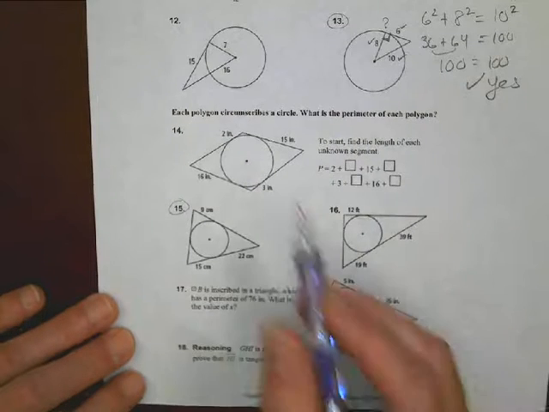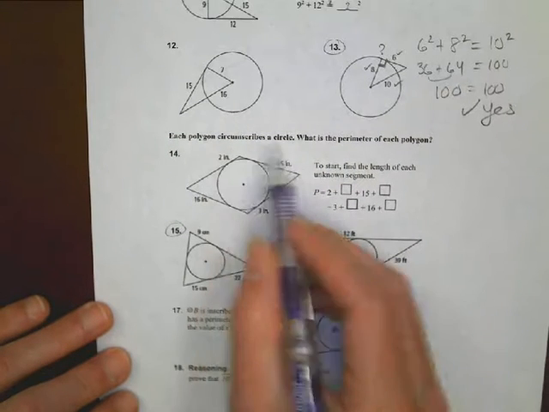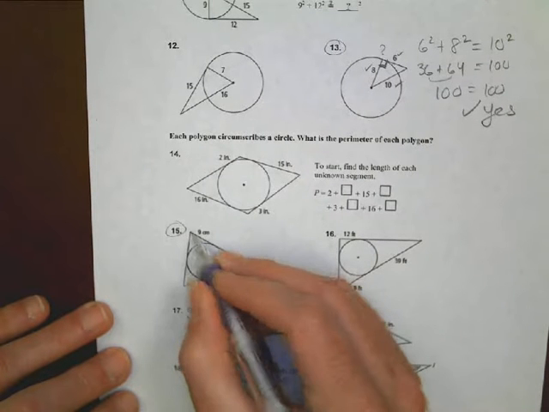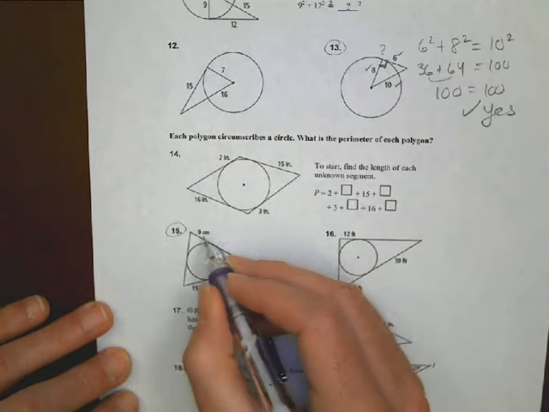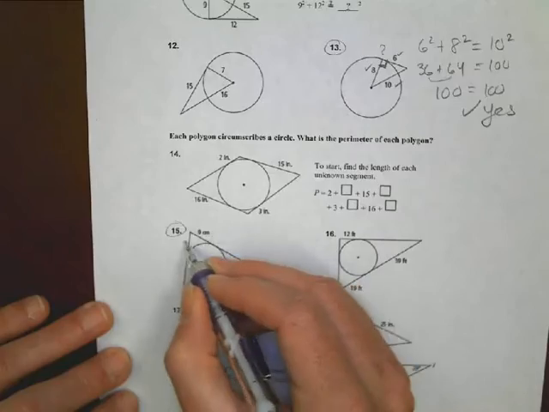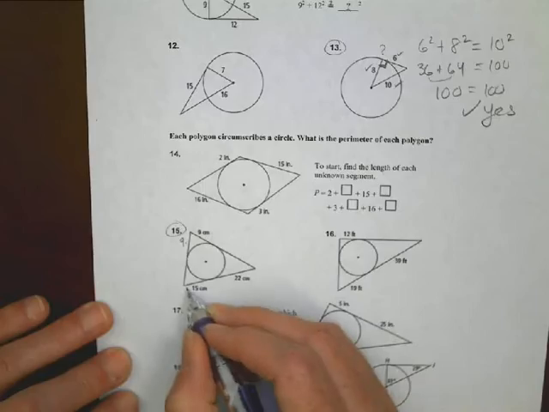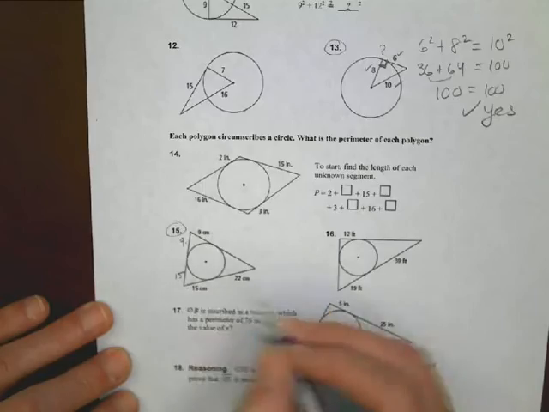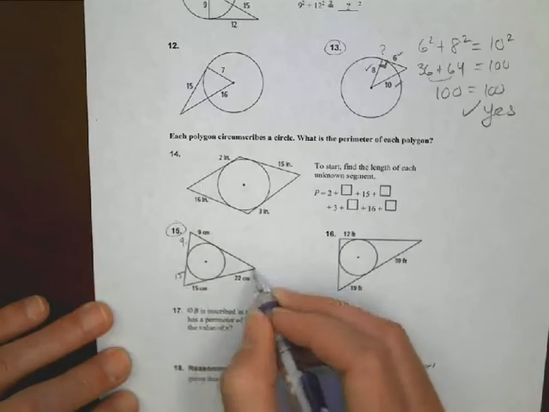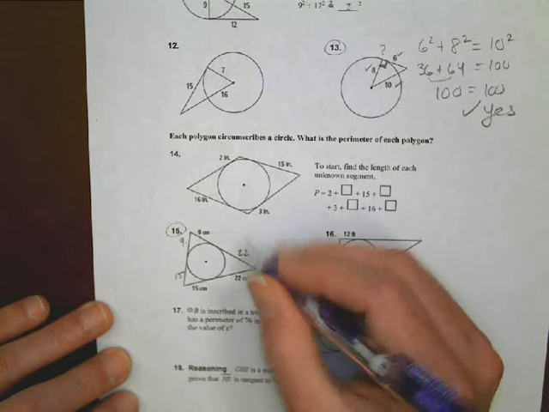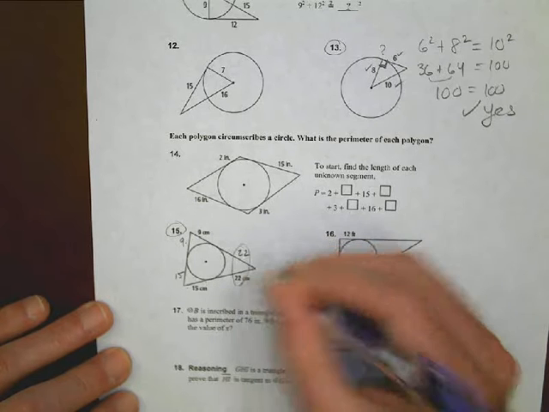For our last problem today, we're looking at number 15. We have a polygon that circumscribes a circle. And what that means is that the different lengths coming off the angles will be equal. So if this is 9 from here to here, then it's also 9 from there to there. If I have 15 here to here, then it's also 15 here to here. If that's 22, then this is also 22. And now it becomes a matter of just simply adding those things up.